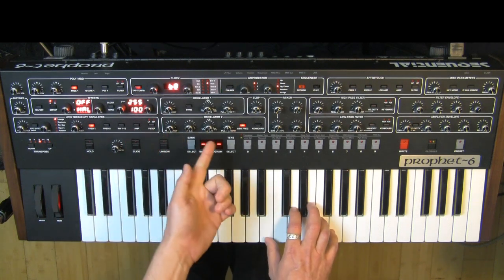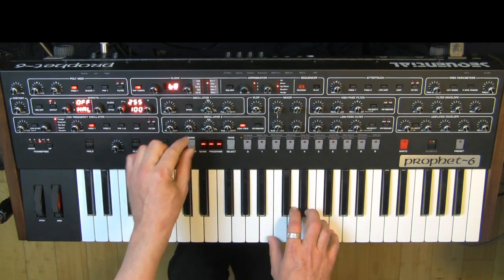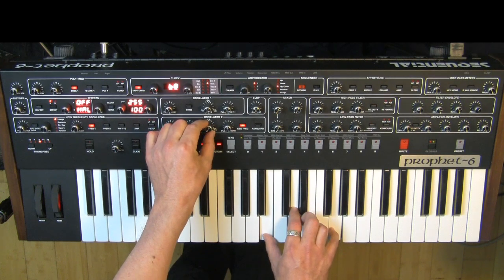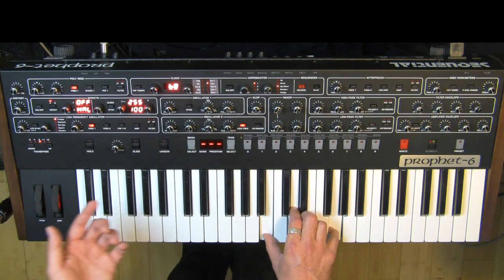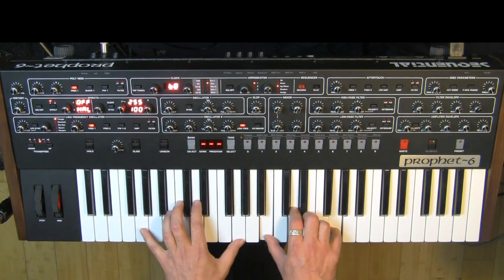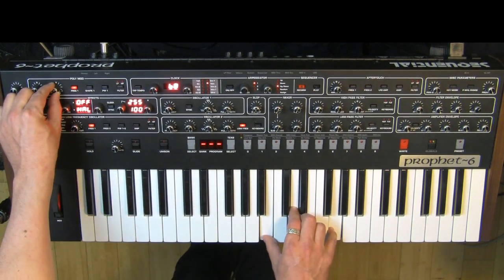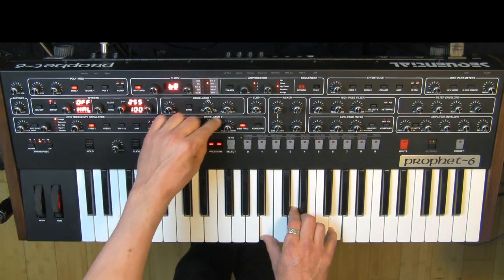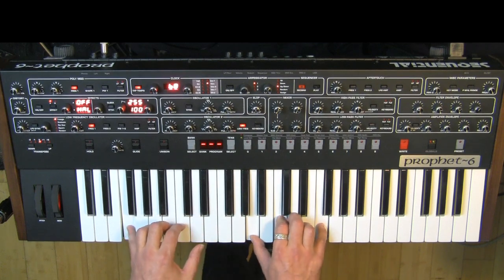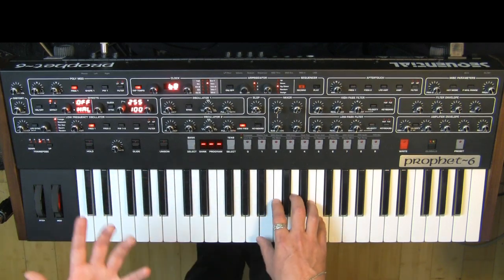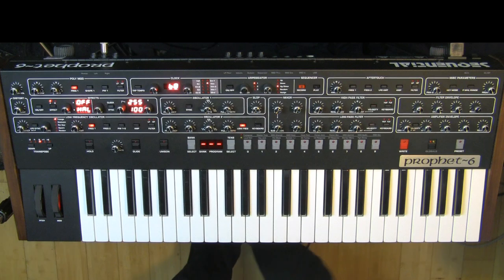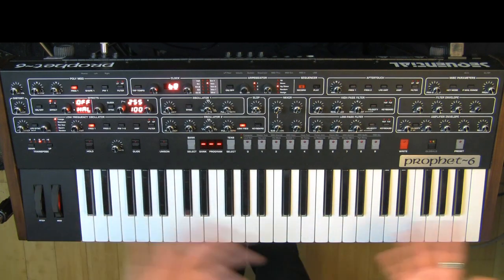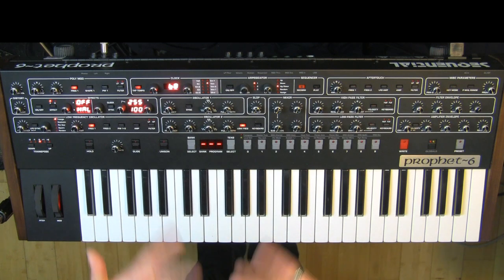Anyway, so because you have a continuously variable wave shape, you can get all kinds of different sounds. Weird. I mean, this is fantastic. These are polyphonic modulations that you don't usually hear. This isn't usually how this is done. And that's why the Prophet 5 was so cool and why this is even cooler.